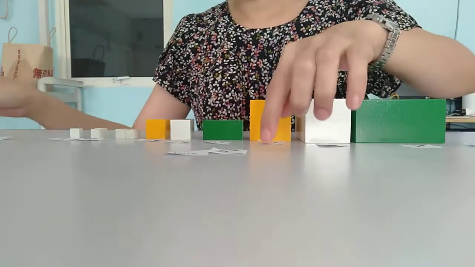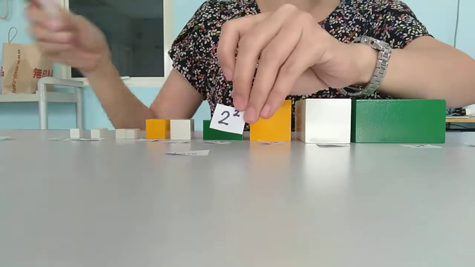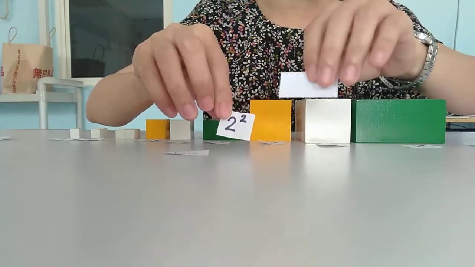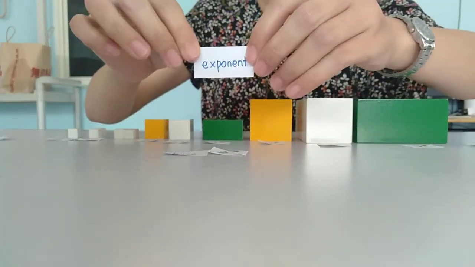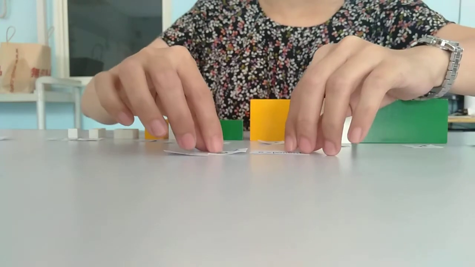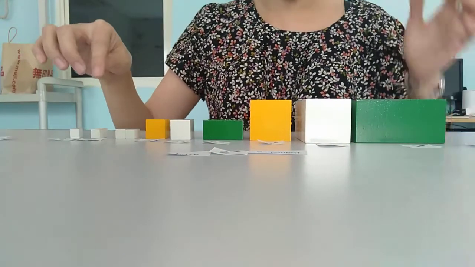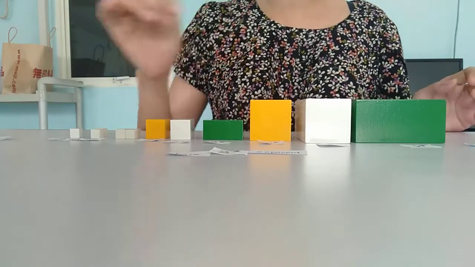And the little number that tells us which power we have taken is called the exponent. So here 2 is the base, and the exponent, just now we have done with the first, the second, the third, the fourth, that is the exponent.